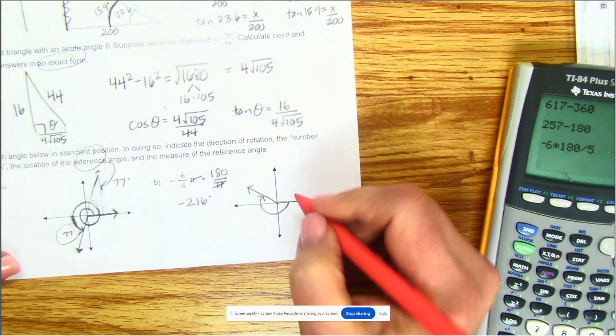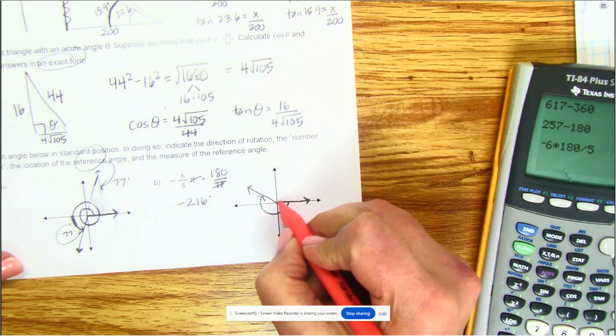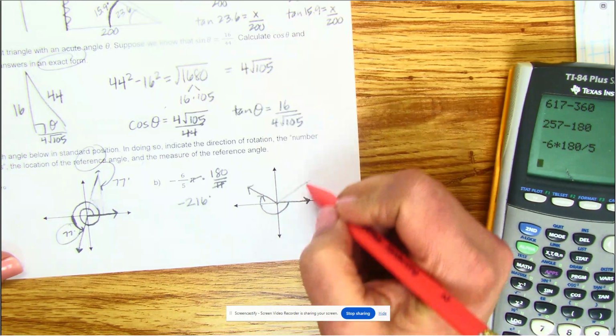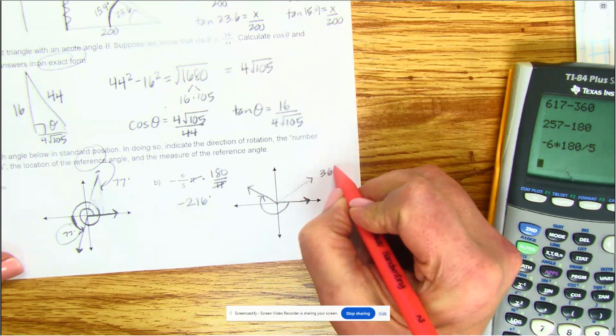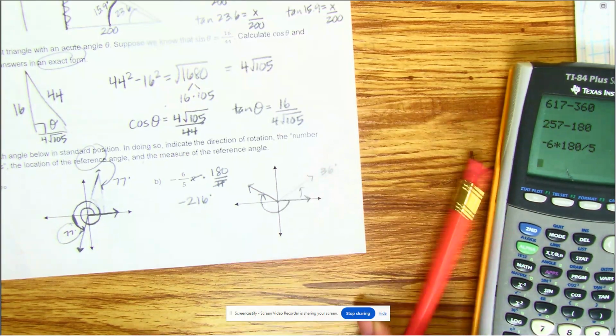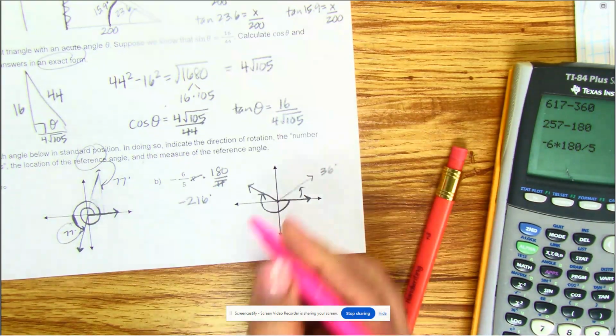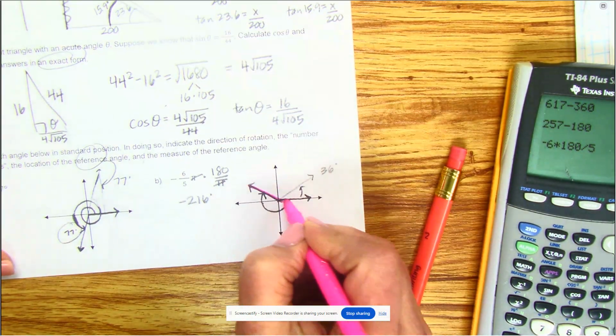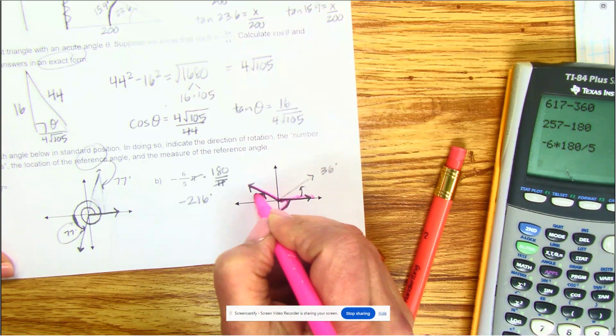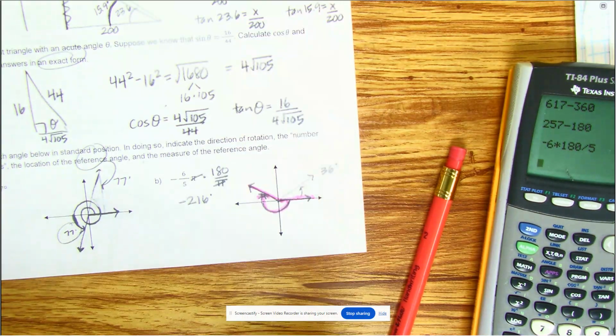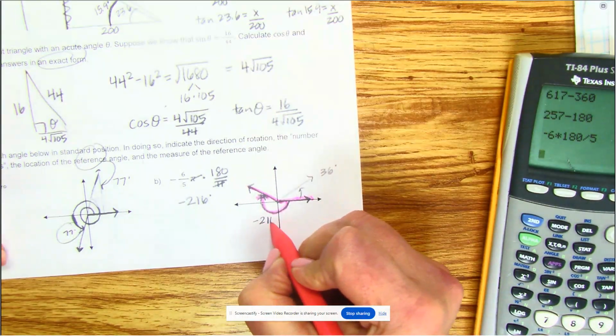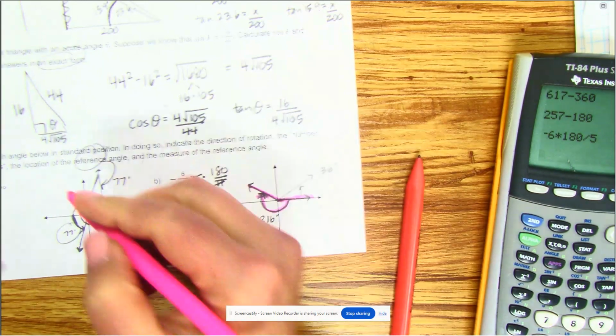So the reference angle for that would be over here at 36, right? The actual, I'm going to highlight these. That's negative 216. This one.